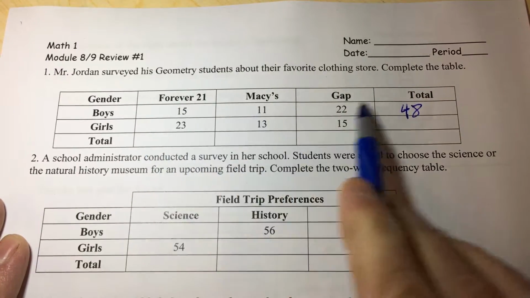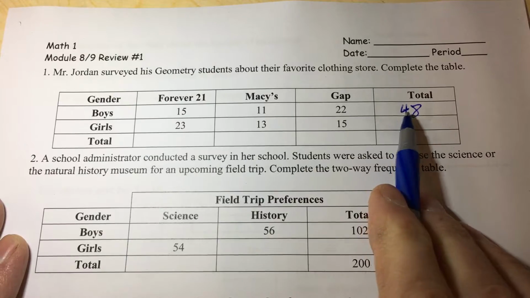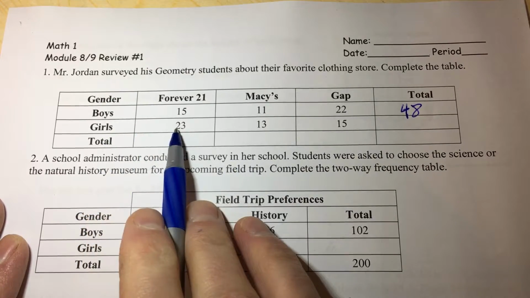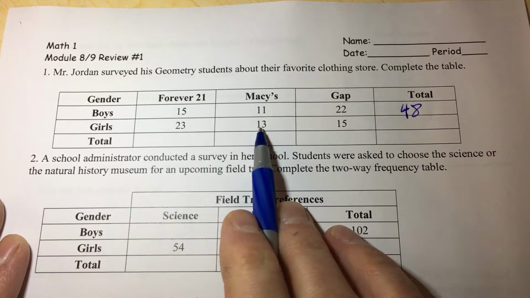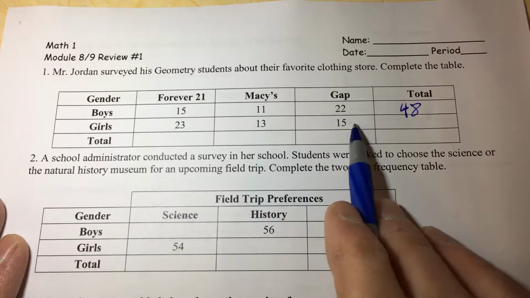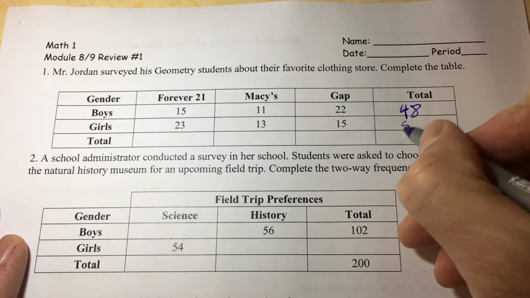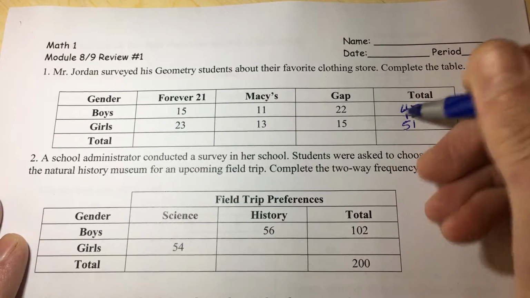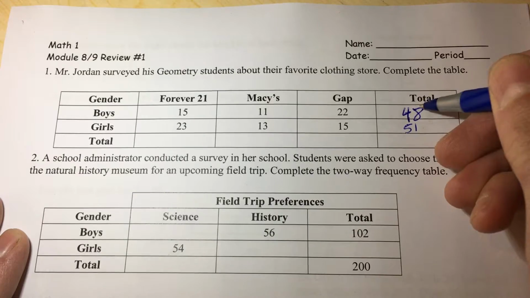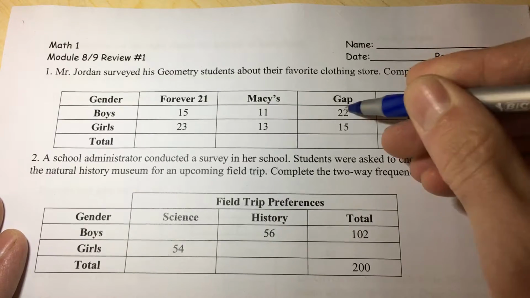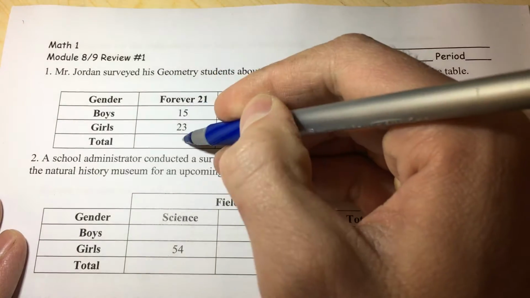Okay, so we're just adding these up. You can take your calculator, add them up, should add up to 48. Same thing with the girls. We're gonna go 23 plus 13 is 36, plus 15, that's 46, 51. Okay, and then you can add them straight down here to get our bottom column. So that's all we're gonna do, we're gonna just start adding all of these guys.